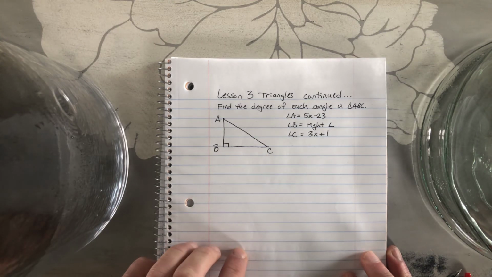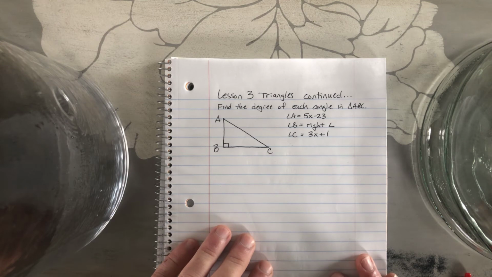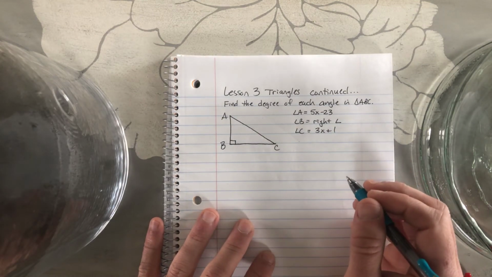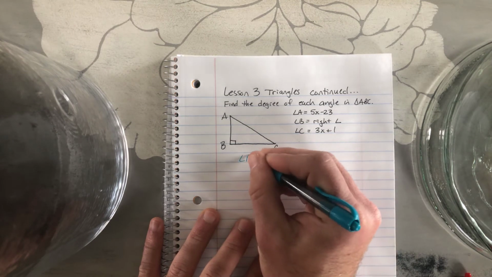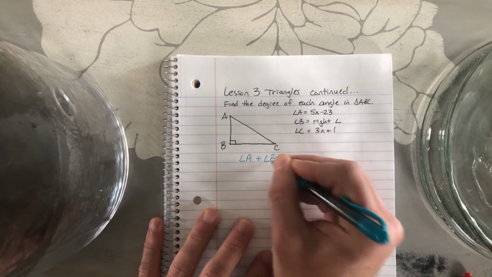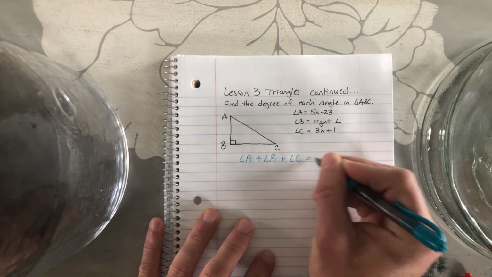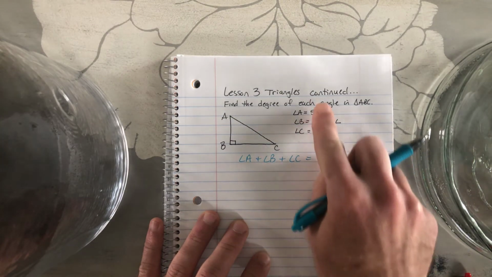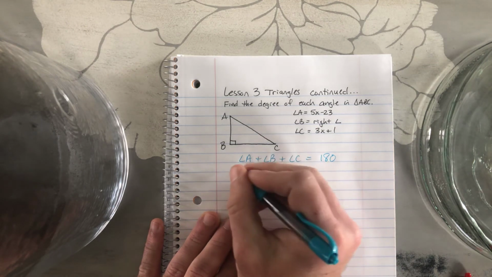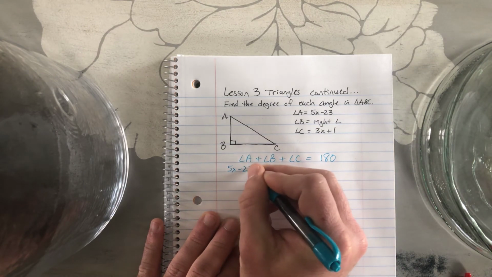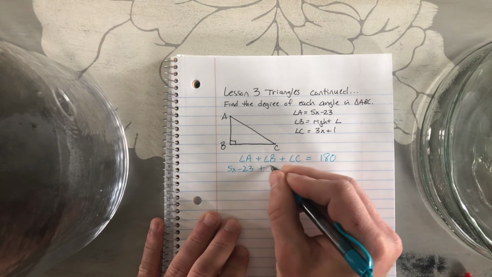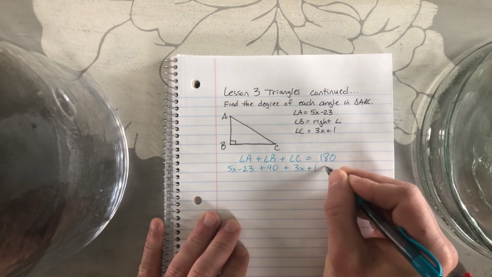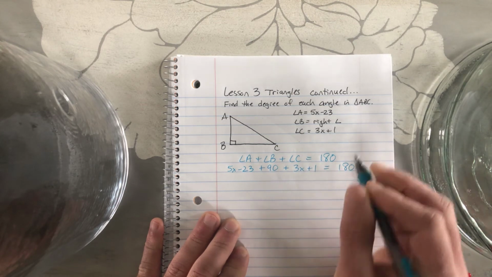So how can we figure out the angle measurements? Well, we know that all three of them will equal 180 degrees when we add them together. So there's our three angles, and then we can just substitute these values. Angle A, we can put 5x minus 23. Angle B, we know is a 90-degree angle. Angle C is 3x plus 1, and all together they add up to equal 180.